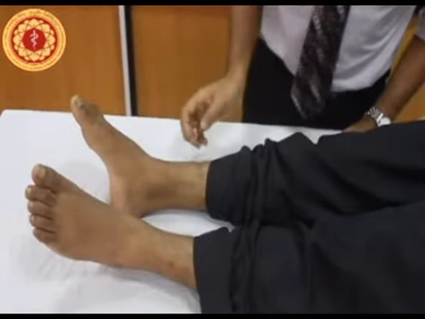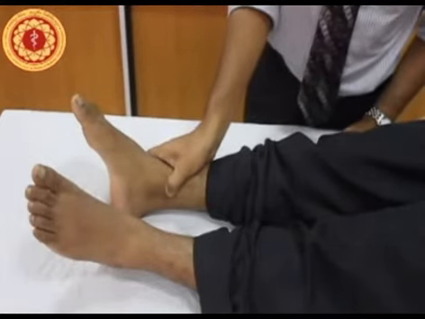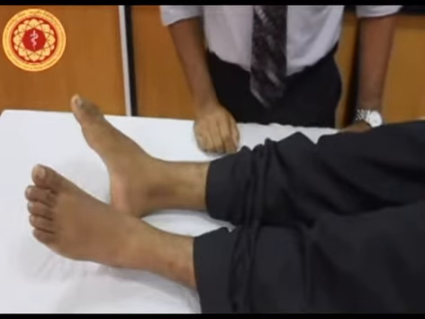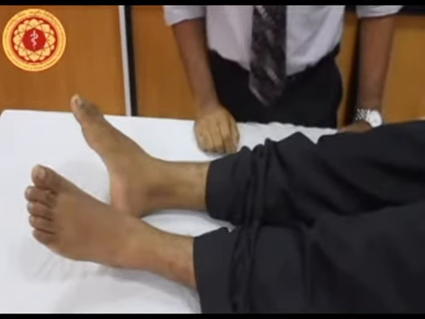In the feet, look for the presence of pitting ankle edema, which is indicative of fluid retention in either chronic liver disease or chronic kidney disease.